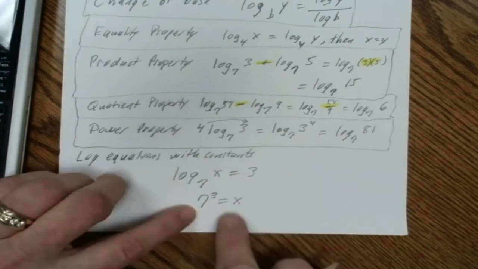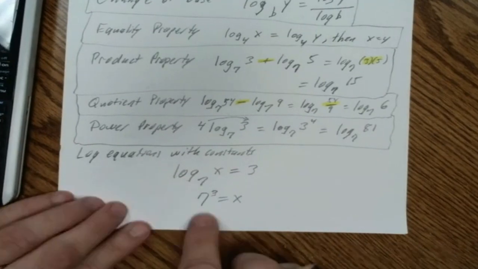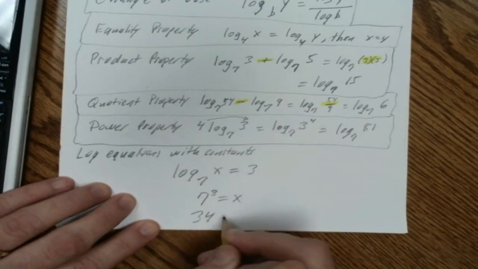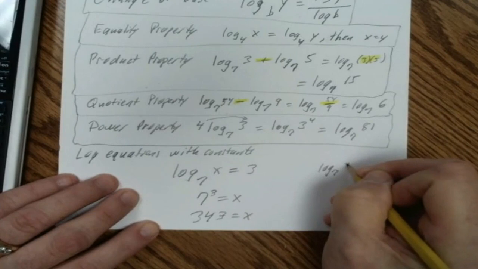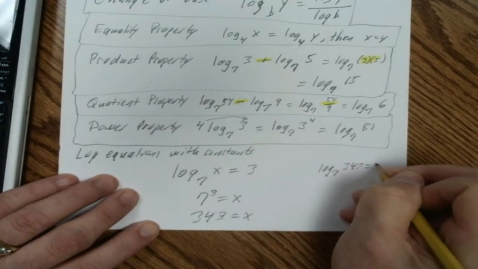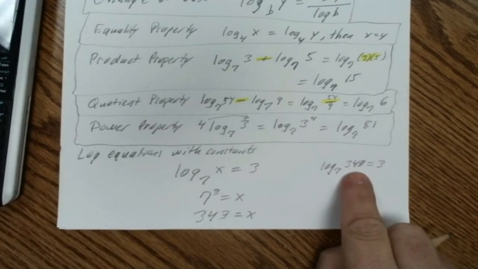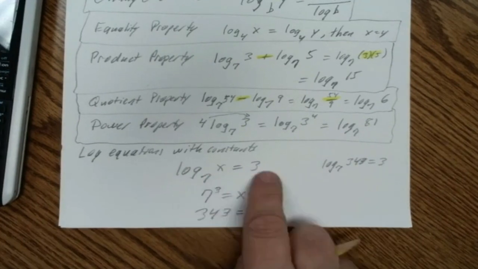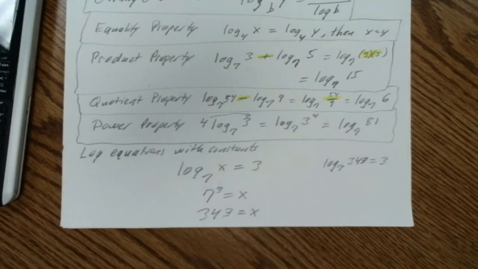Logarithms and exponents are inverse operations of each other. So all we have to do is solve 7 to the 3rd power. 7 times 7 times 7 is 343. So that's what x equals. That means we were basically asking log base 7 of 343 is equal to 3, because you're asking 7 to the 3rd power equals what? And it's 343. So when we have that one variable and the 7 and the 3, we can solve that and come up with a nice solid answer.